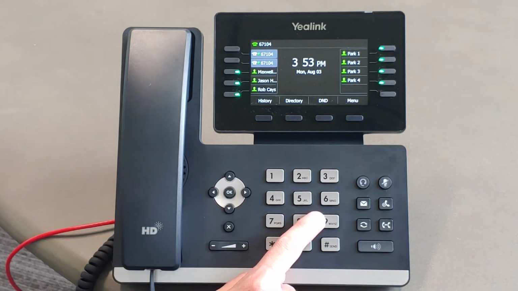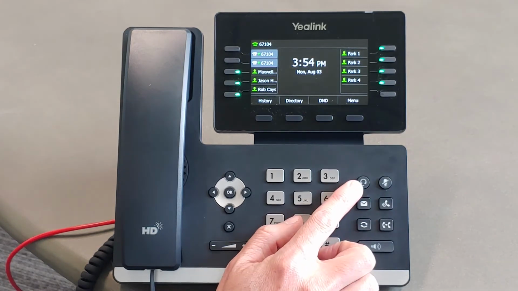In the middle is your keypad, used for dialing. And all the way to the right are additional function keys. Let's go over those now. The headset button enables or disables the headset. This button must be active for any connected headset to operate properly.